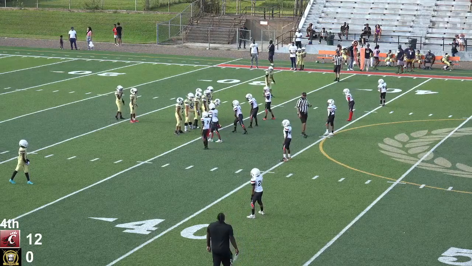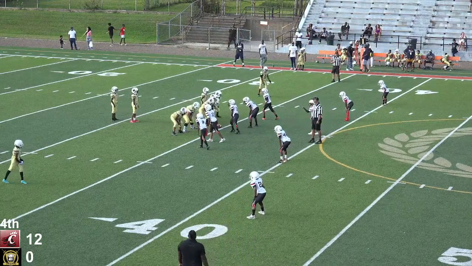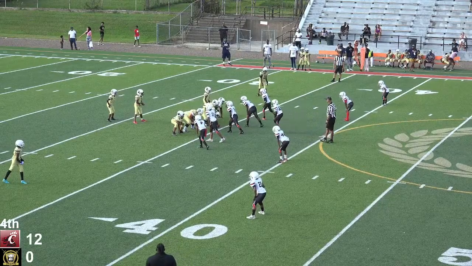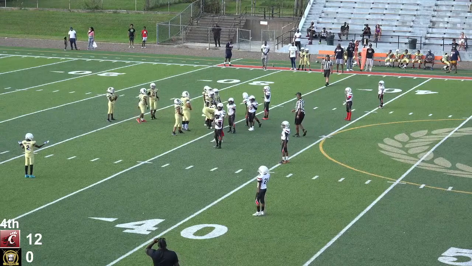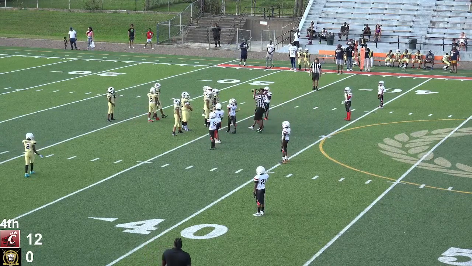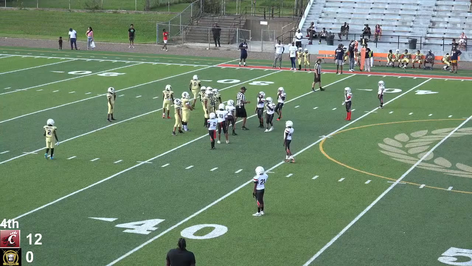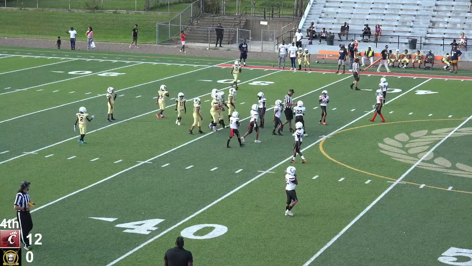All right, first and 10, Bulldogs. And there's some movement. And it's offsides against the Bearcats. They'll give the Bulldogs a free 5 yards.